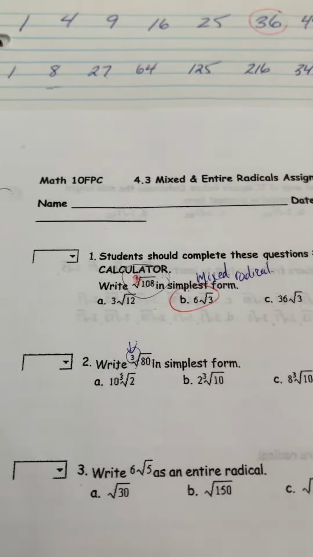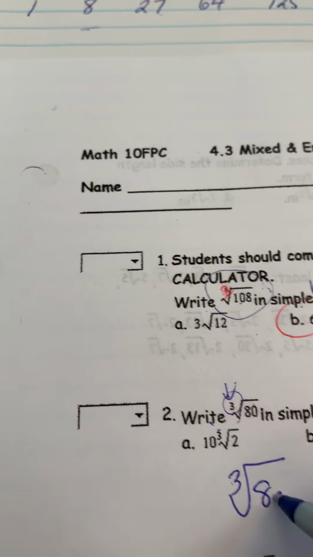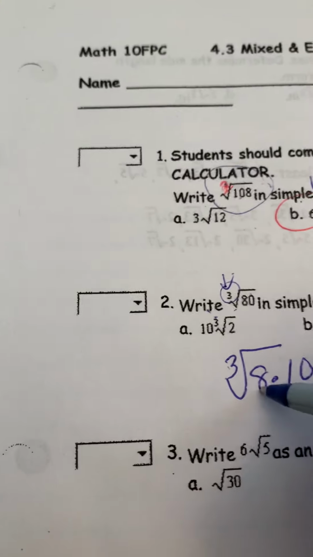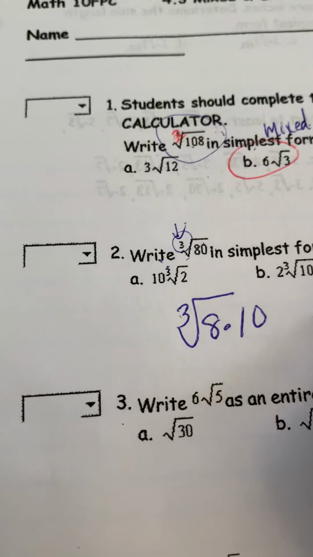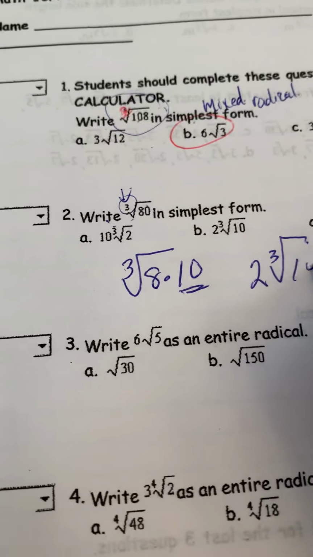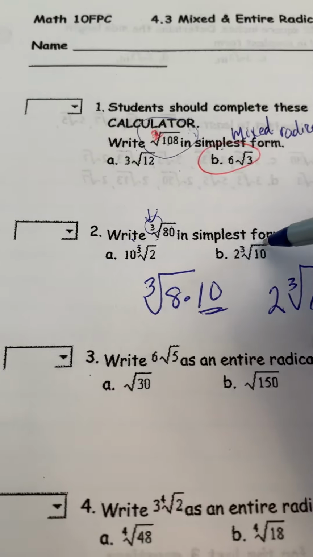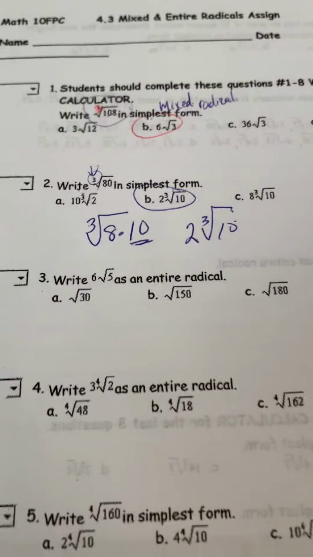Or I'm sorry, 80. Okay, so we know it's going to look like this. The cube root of 8 times 10. What's the cube root of 8? It is 2. We never change the index. What's left over? The 10. Okay, so we know that the answer is going to be 2 cube root 10. That's this answer right here.